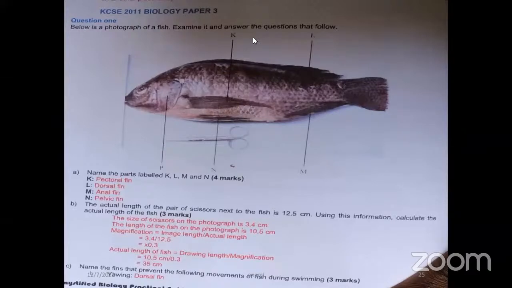The gill filaments are long and numerous to increase surface area for diffusion of respiratory gases. So the gill filaments, you have said that. You have talked about two things: long and numerous. Those are two different adaptations.